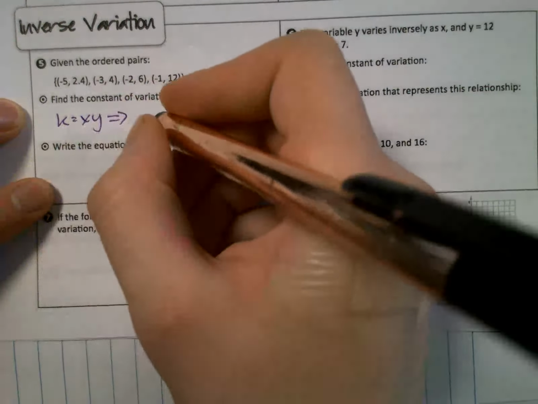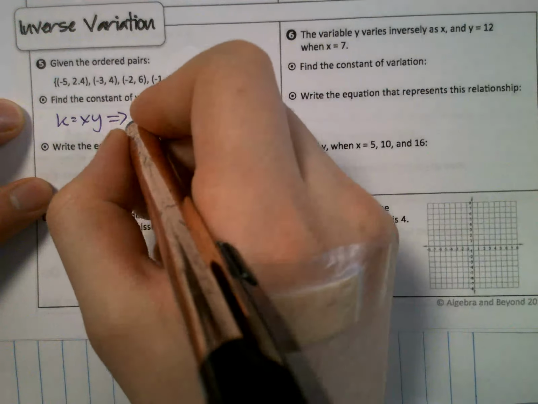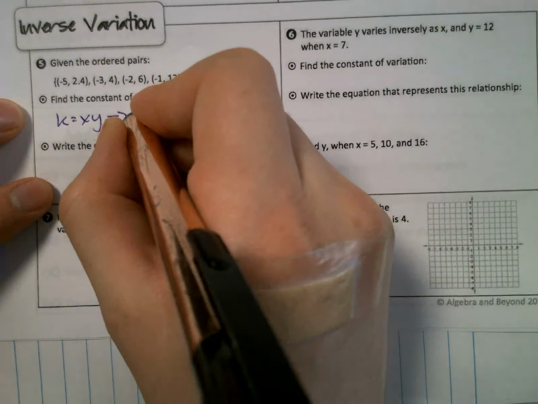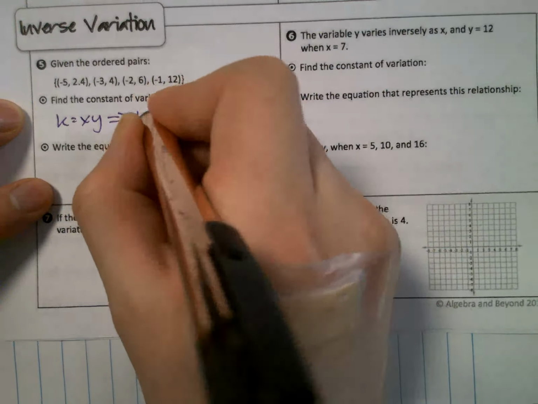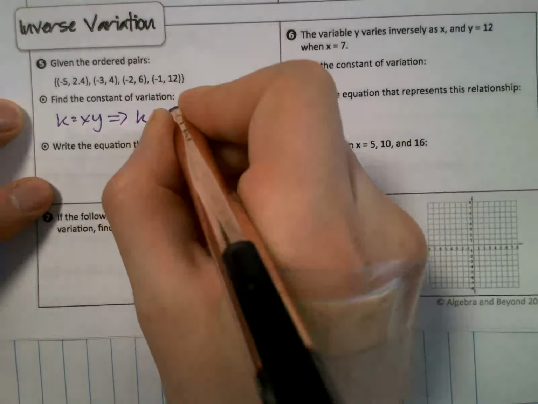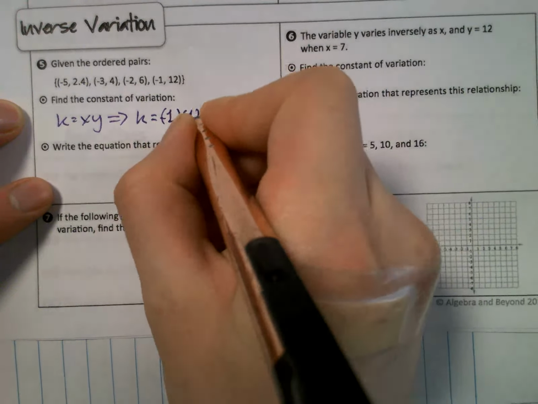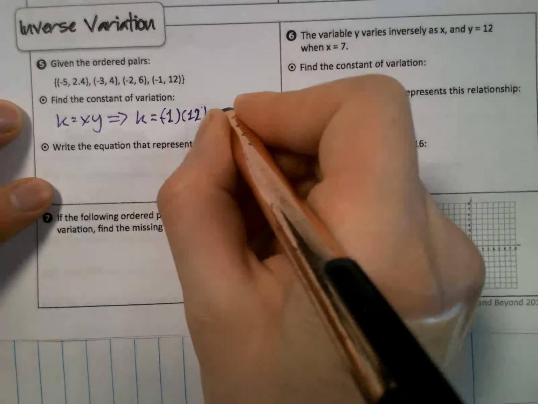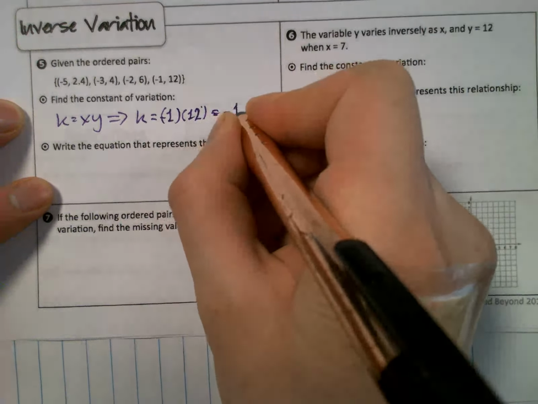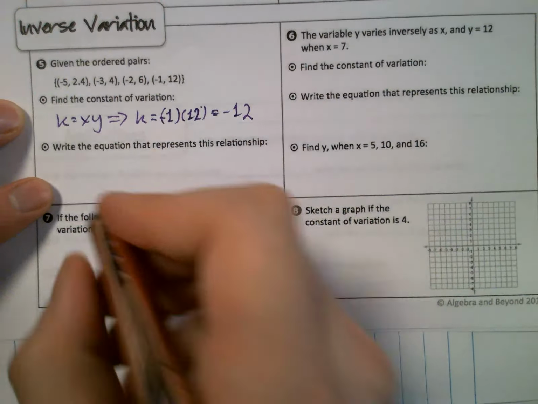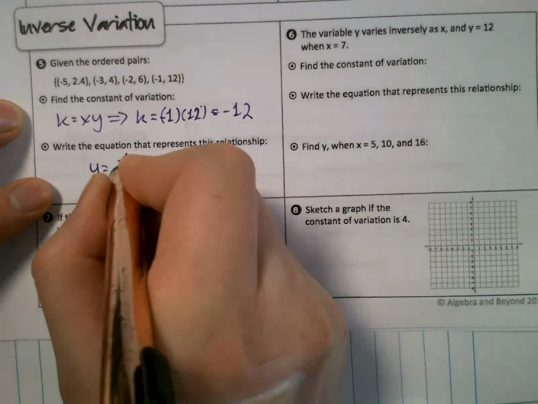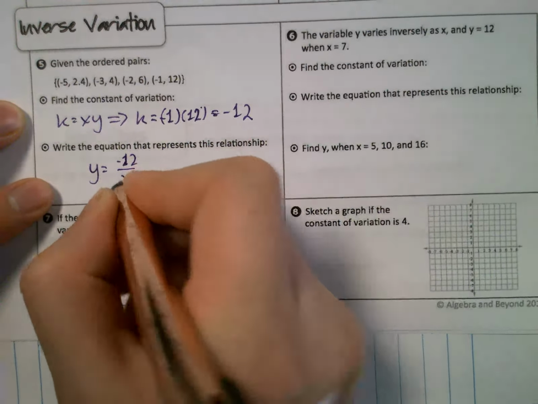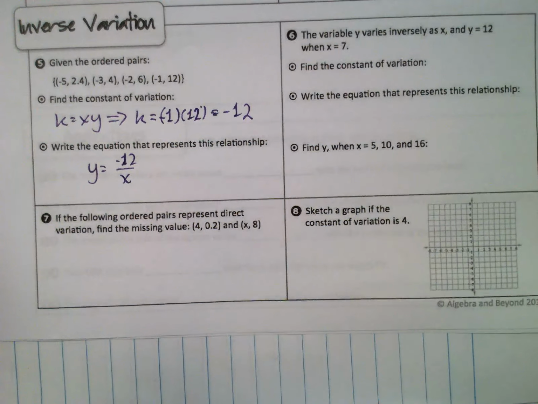So we do k equals xy, and from there we get k equals -1 times 12, which gives me -12 as my answer. So my equation will be y equals -12 over x.